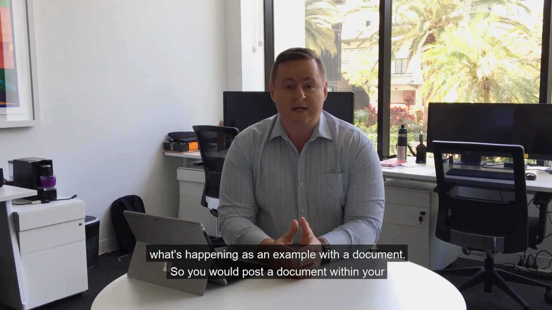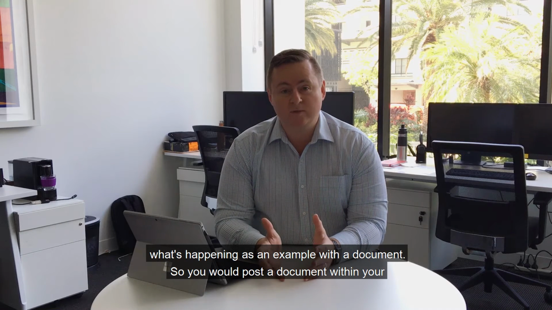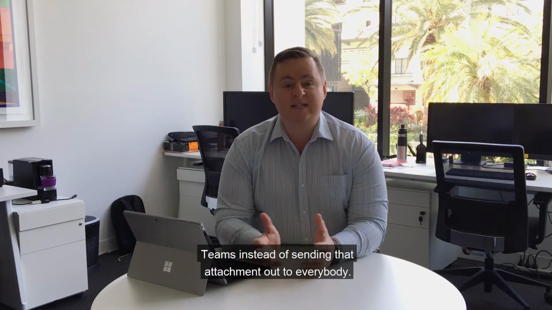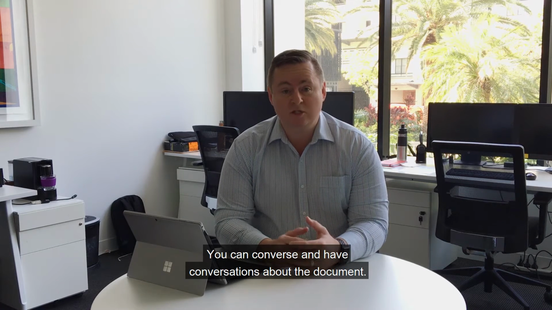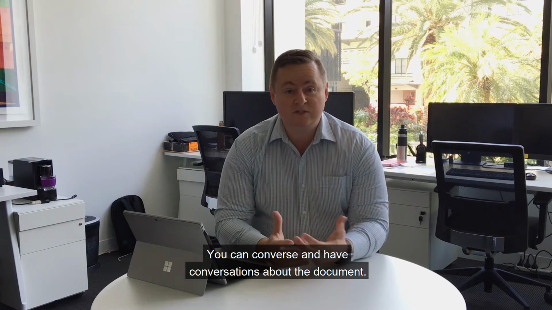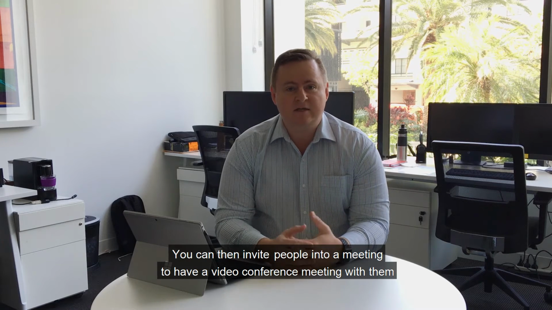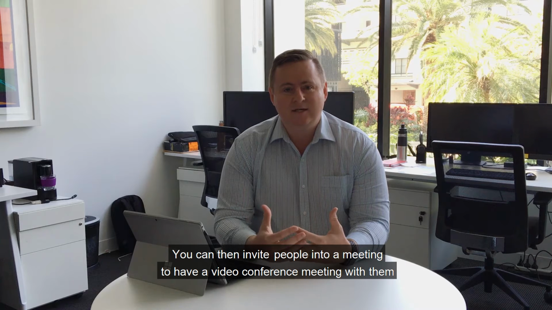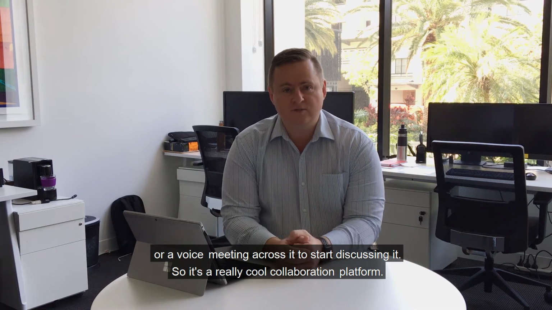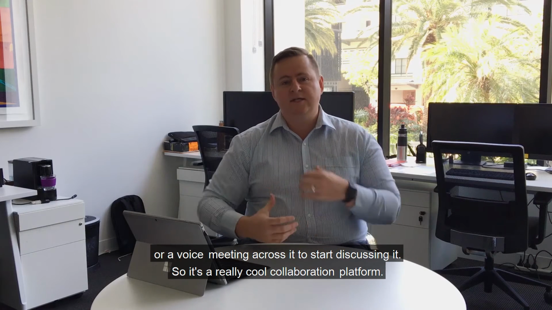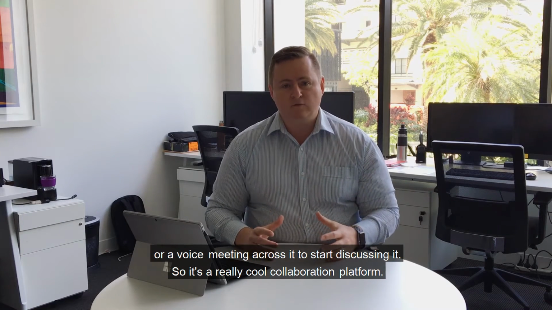As an example, with a document, you would post a document within your Teams instead of sending that attachment out to everybody. That document lives within the team. People can edit the document. You can have multiple people editing the same document. You can converse and have conversations about the document. You can then invite people into a meeting to have a video conference meeting with that, or a voice meeting across it, to start discussing it. So it's a really cool collaboration platform.